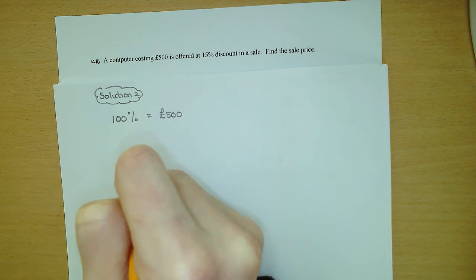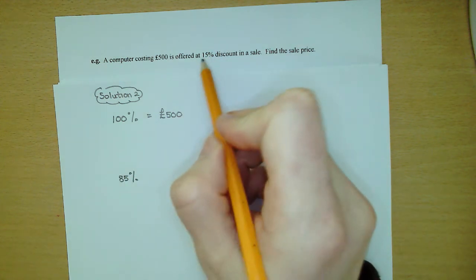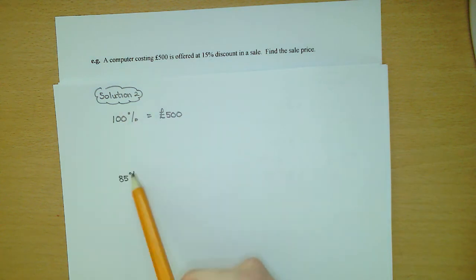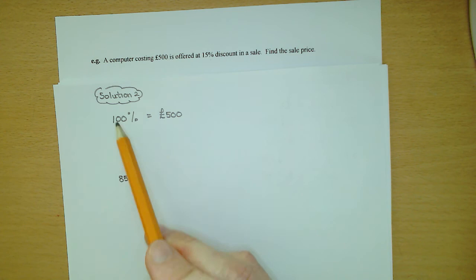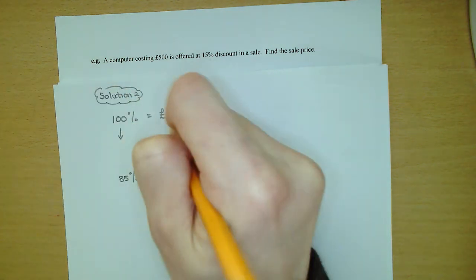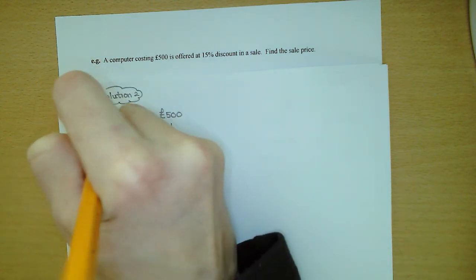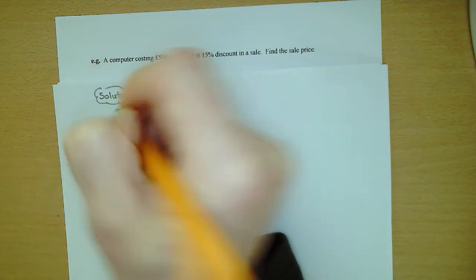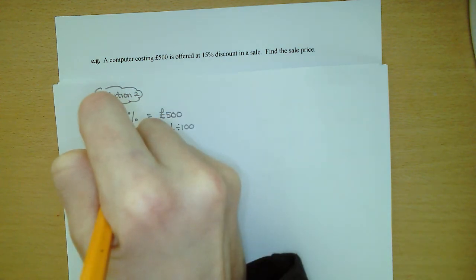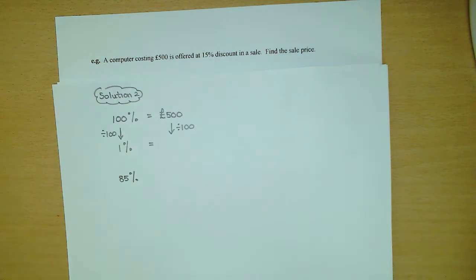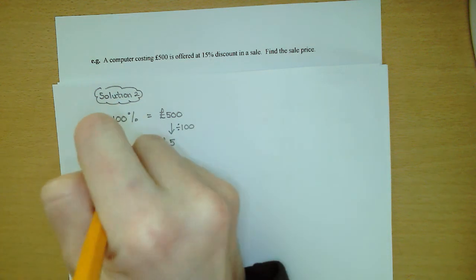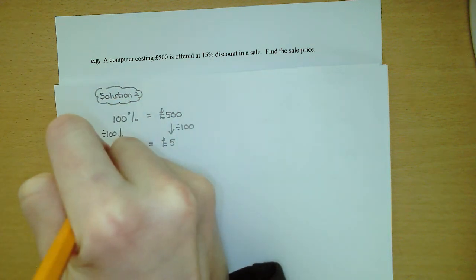Okay, you see the difference? We're not working out 15%, that's what it's reduced by. We want to get what it now costs. So it was originally worth 100%, it's now only worth 85%. So how do we get from 100% to 85? Again, divide both sides by 100 to get 1%. So that means 1% is going to be equal to £5. And then how do we get from 1% to 85%? We're going to multiply both sides by 85.